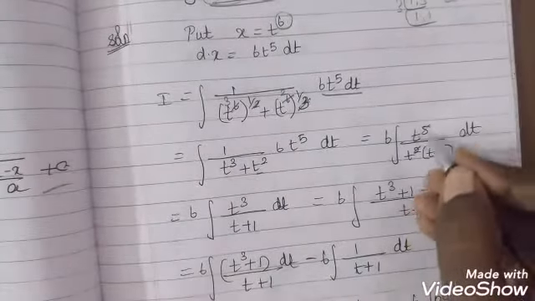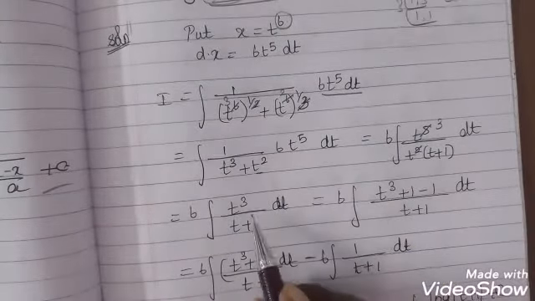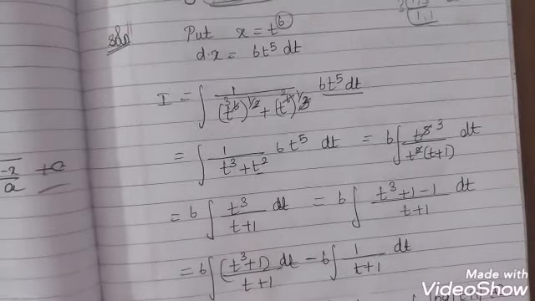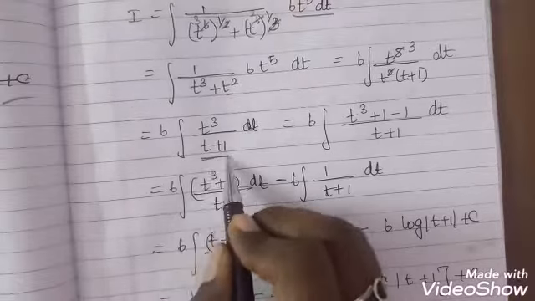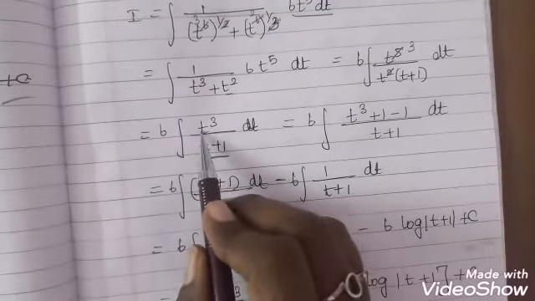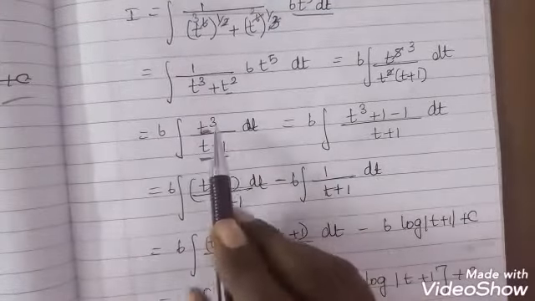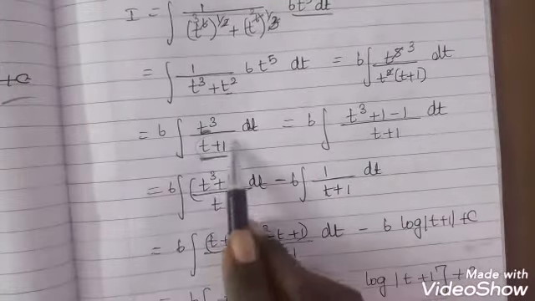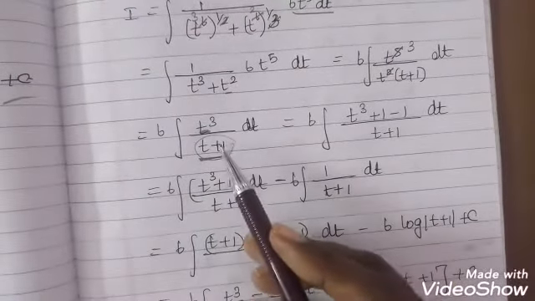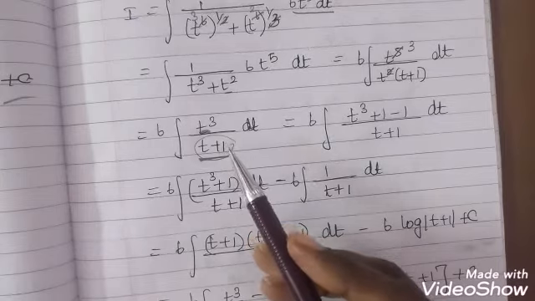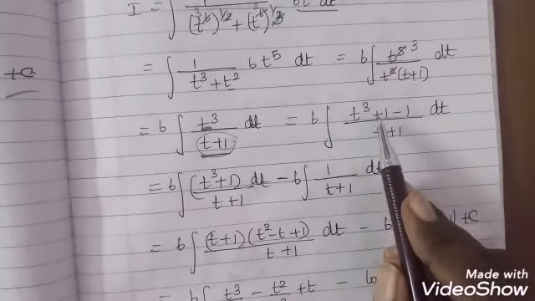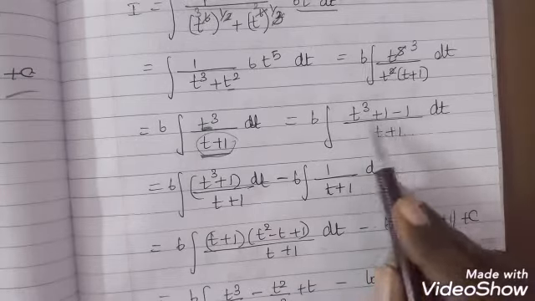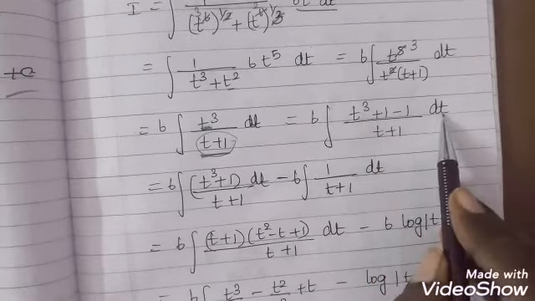So what happens here? It gets cancelled. So you are left with t cube by t plus 1. Again I have a problem of integration. Always when I get something in the numerator like this and denominator like this, what will I do? I can just add and subtract somehow or the other, to try to bring it to the denominator. So here I add and subtract, so you will have plus 1 and minus 1 divided by t plus 1 dt.